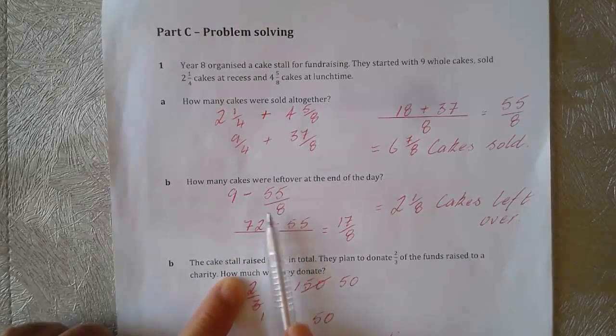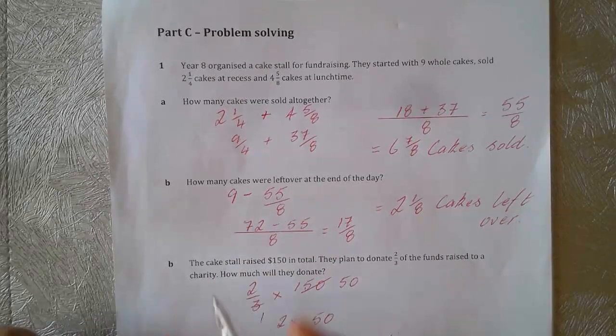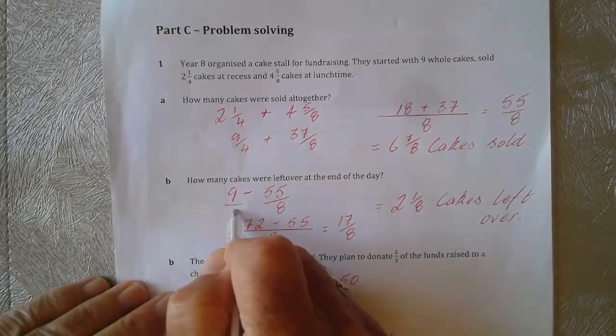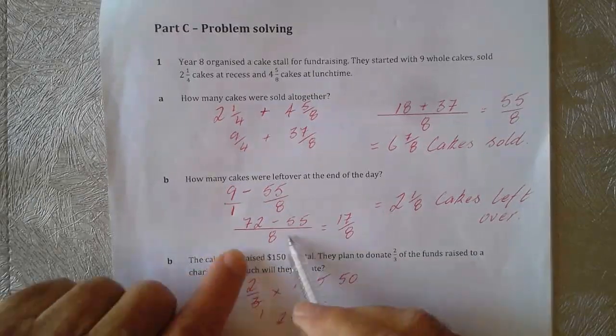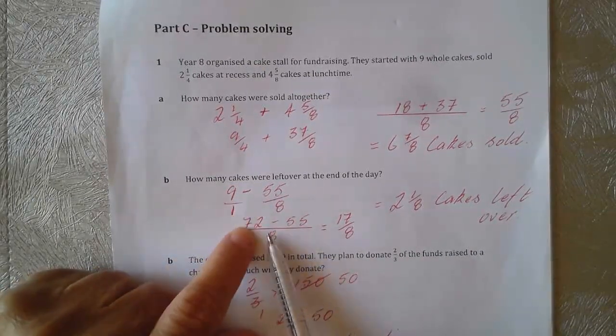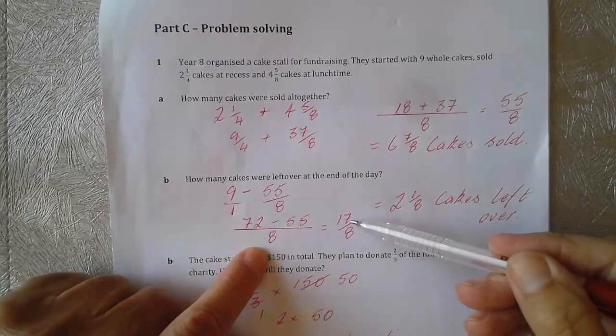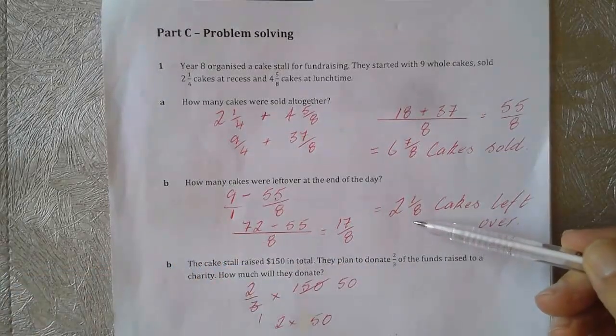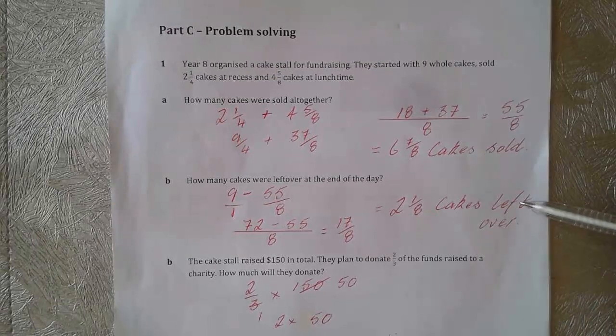And I do it here, lowest common denominator is 8. This, of course, is over 1. So that goes 8 times. So that's 8 9s are 72 minus 55. 17 over 8. 2 1/8 cakes left over.